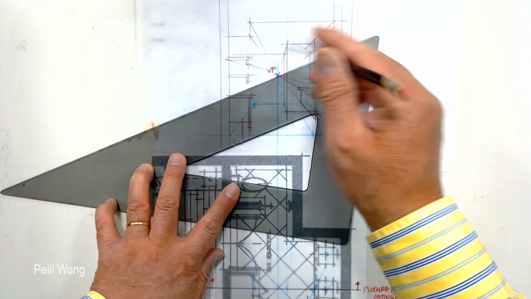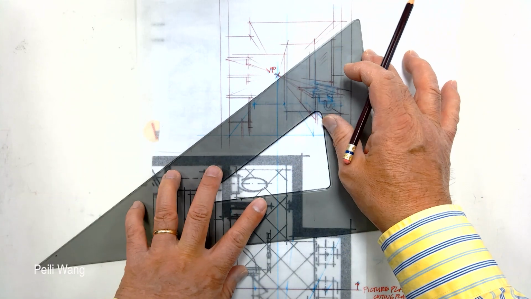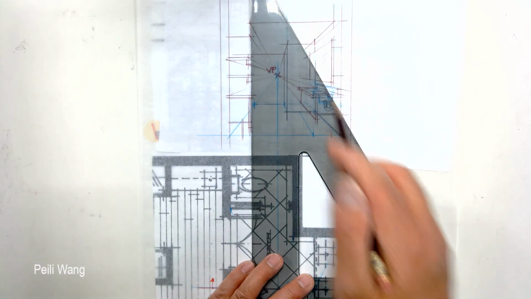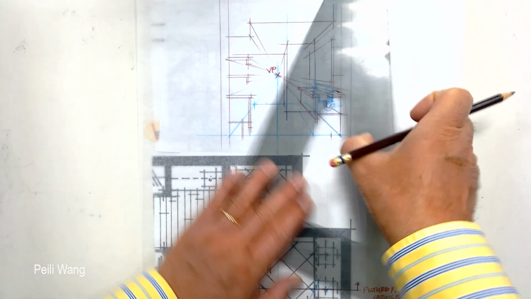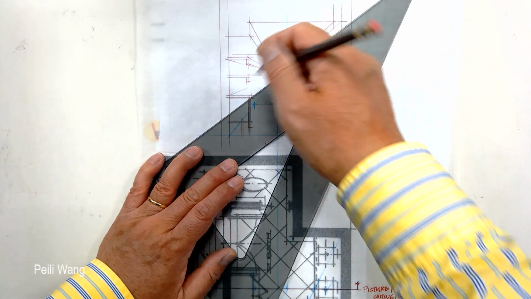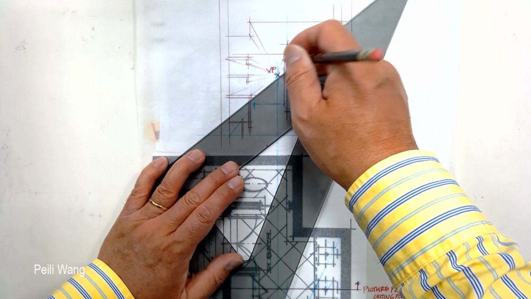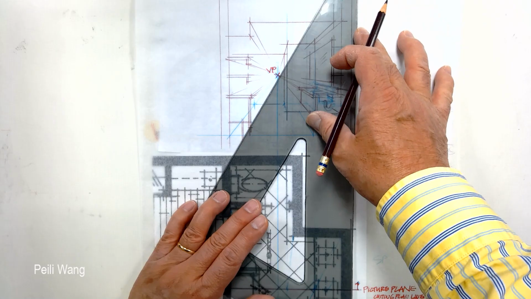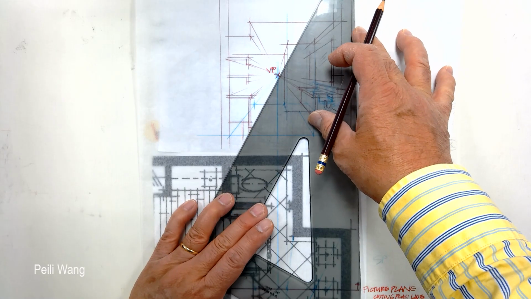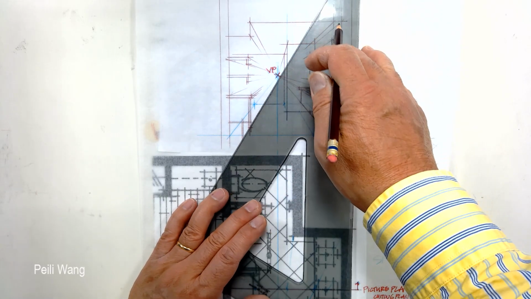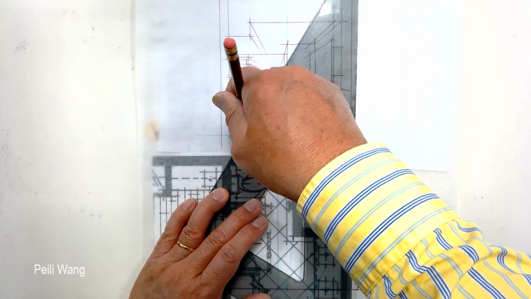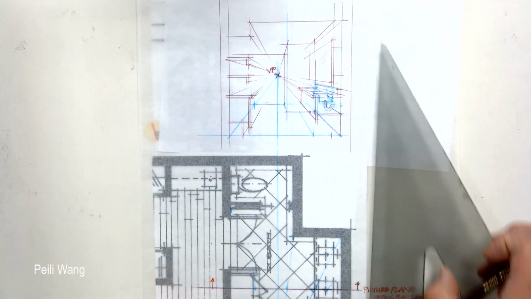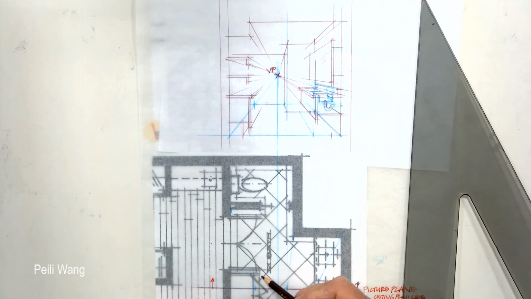The counter. Base. So where to stop this one? Stop we can find it from here.